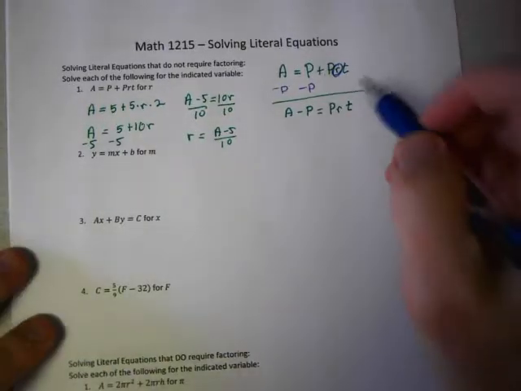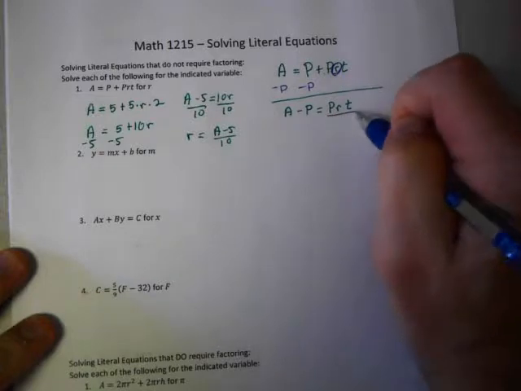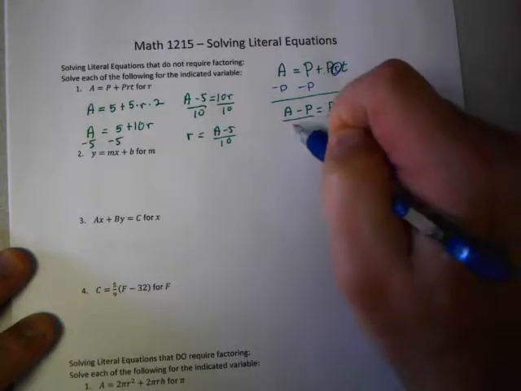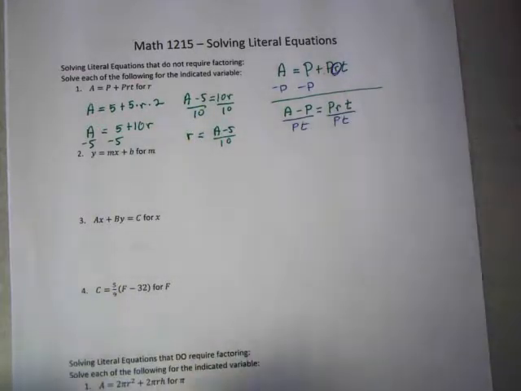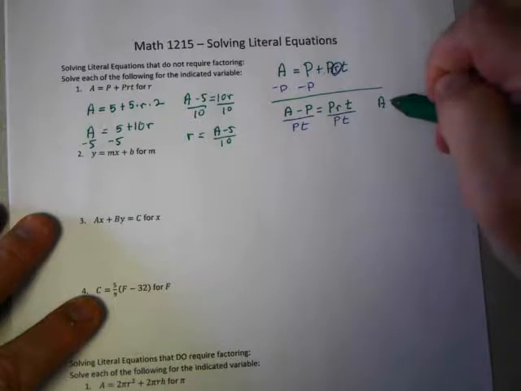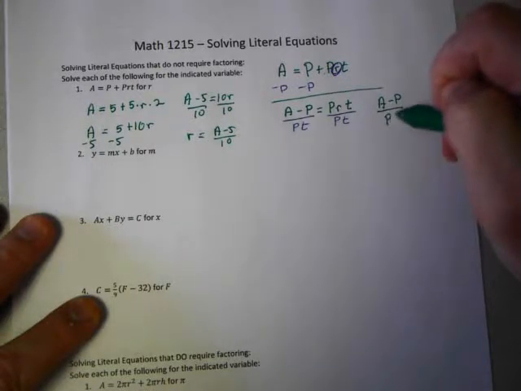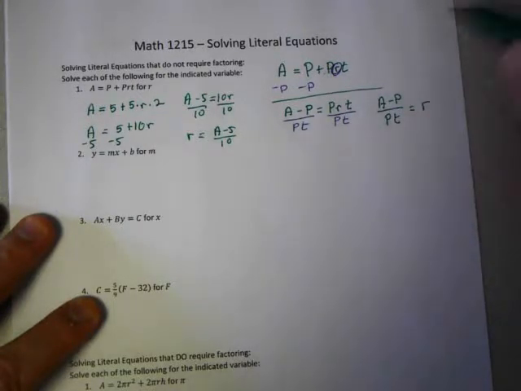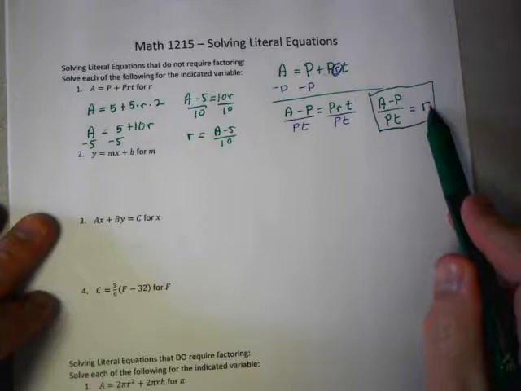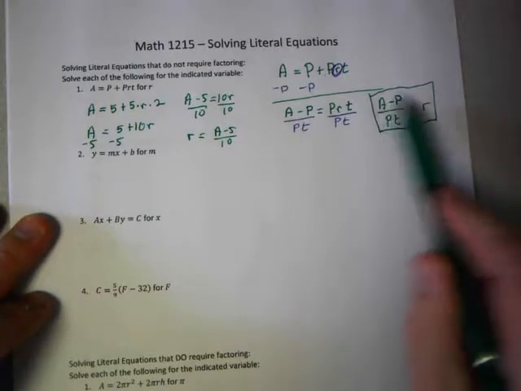And then again, I'm trying to get this R by itself. It's now connected by multiplication. It's multiplied by two things. No big deal. We divide by two things. So the answer would be A minus P over PT equals R. And we would say that formula is solved for R, because it has R all by itself on one side and a bunch of stuff over on the other.